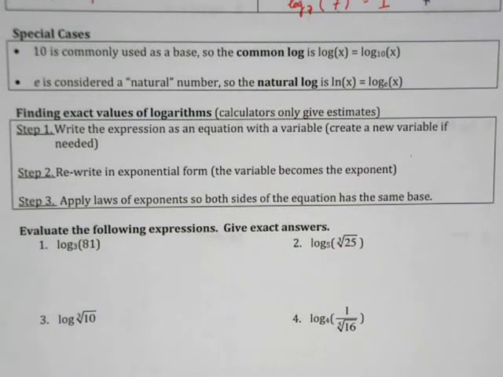Now, you can probably type these into a calculator, and you'll probably get some numbers for these as well. But as always in mathematics, the point isn't always just to get the answer; it's really to develop the concepts.